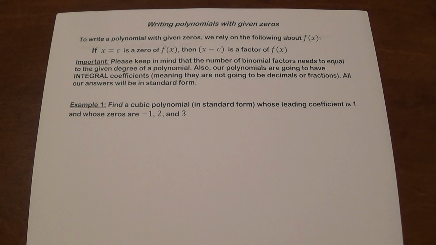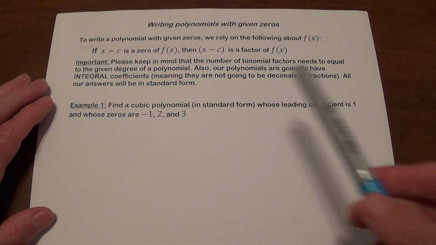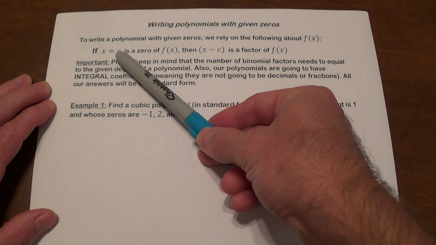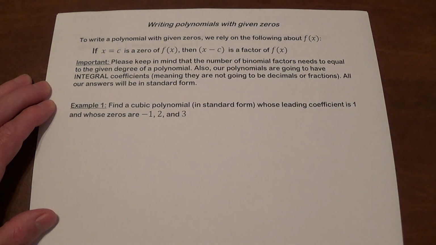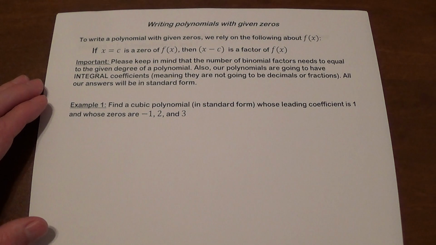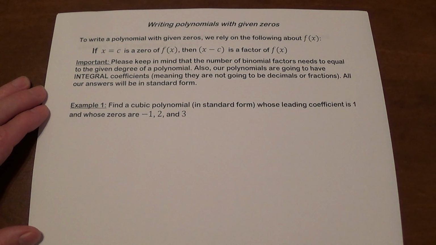Hi, we're going to talk about writing polynomials with given zeros. So if you have a polynomial and you know what its zeros are, you can actually write that polynomial in standard form. And what we need to know is if we have a certain number that's a zero of a polynomial, then x minus that number is going to be one of the factors.